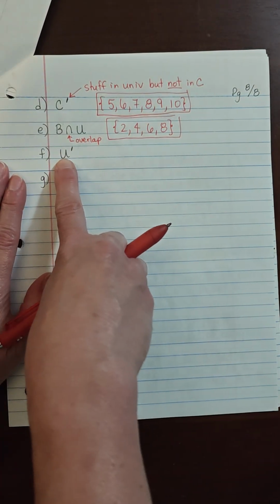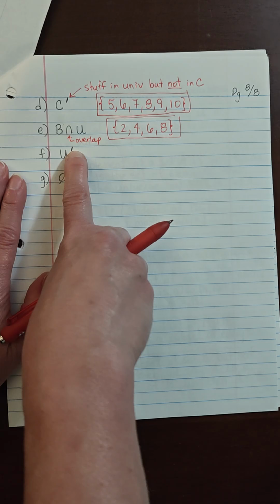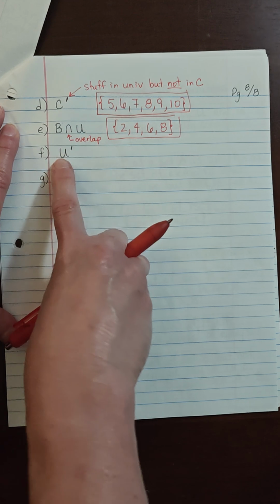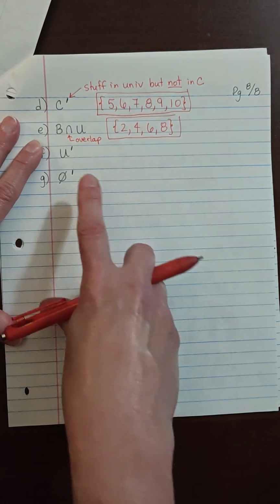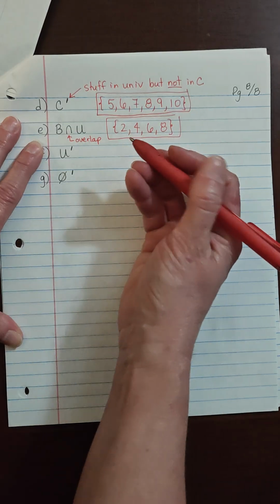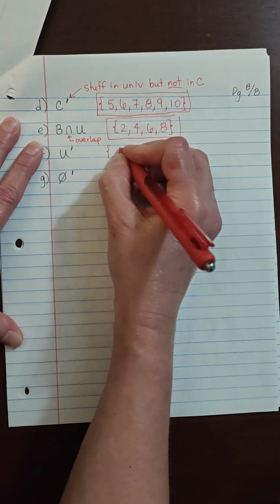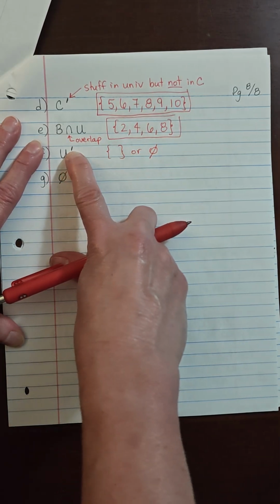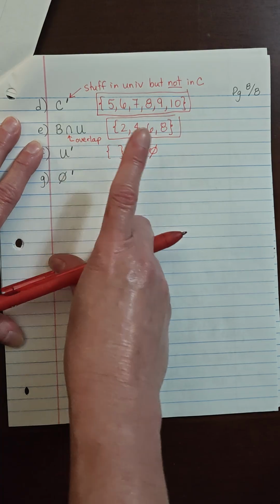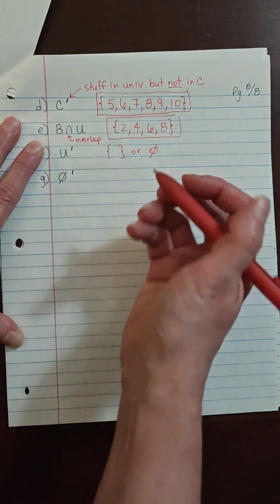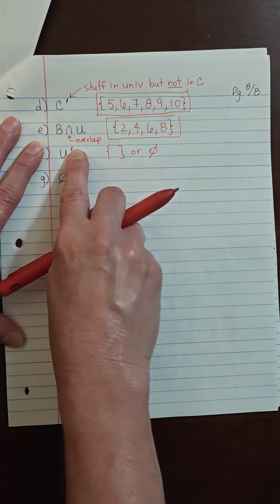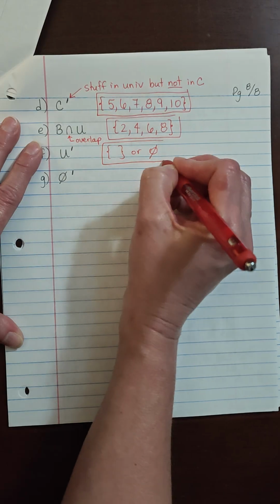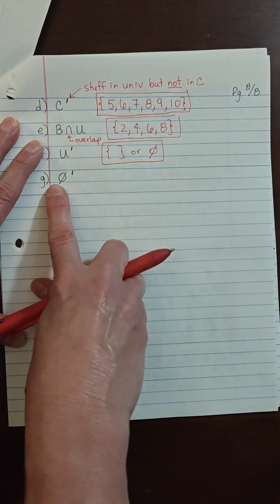The universe complement. Okay, so if complement means the stuff in the universe that's not in this set, what's the stuff in the universe that's not in the universe? Well, there's nothing in there. So you can kind of look at it as, hey, what is the opposite of this everything here, right? What's not everything? So if I take away, if that's what complement does, is remove the universe, then you have nothing left. So it's the empty set.